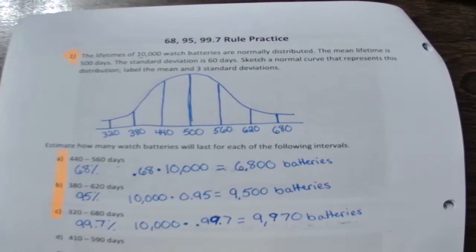And then the other one that I went over with you was C, and this one's saying between 320 and 680. This would be within 3 standard deviations of both sides. So I would then have 10,000 times 0.997, and that would get me 9,970 batteries. So almost all the batteries, but you would still have a few outliers in there.